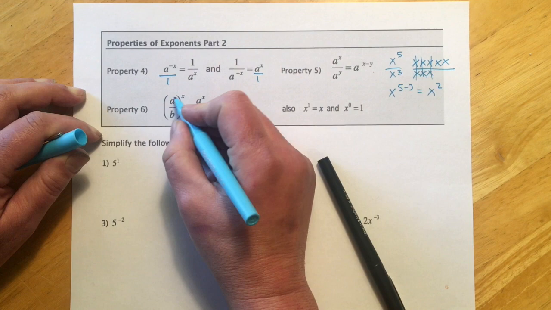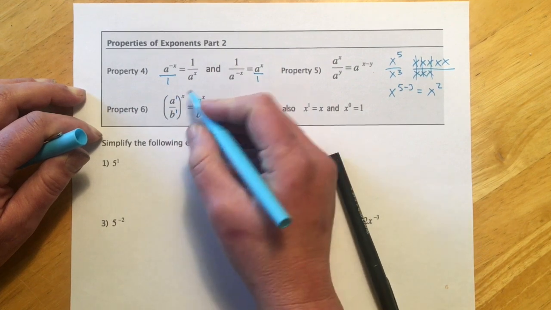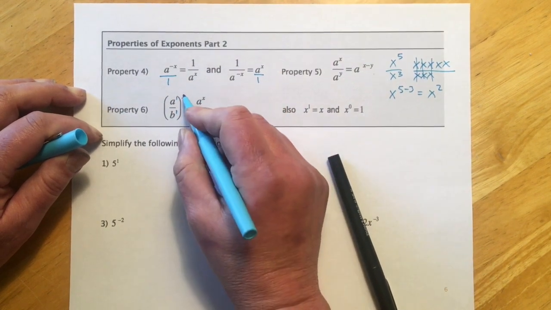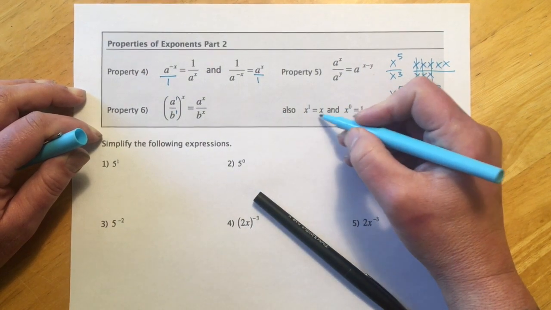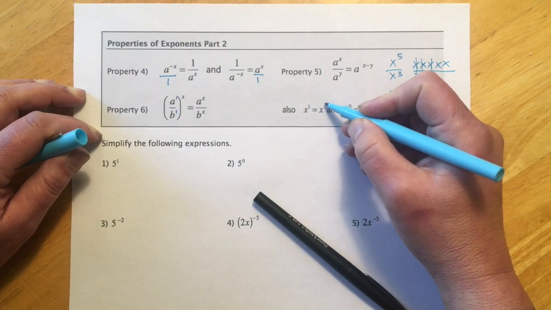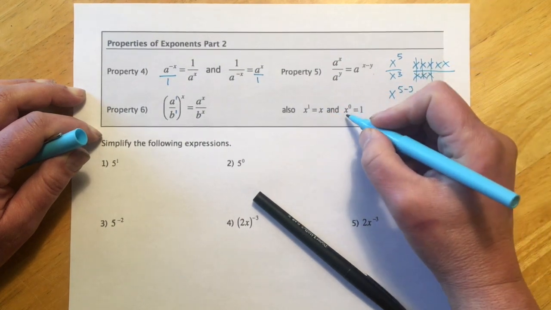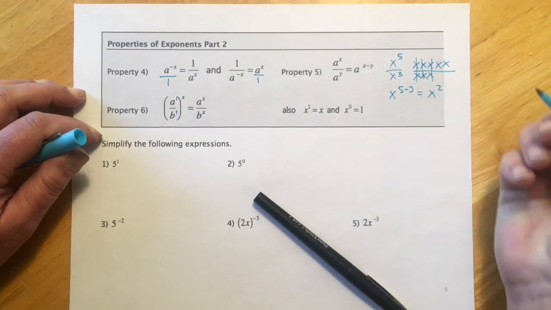It just says the x goes to both the numerator and the denominator, so both of those would get that power. And then a couple of definitions. X to the first, we've seen that a bunch. That's the same thing as just plain x. And then anything to the 0 is 1.